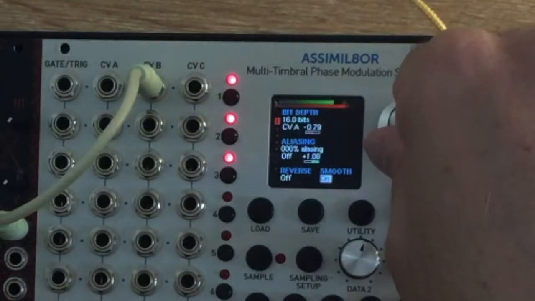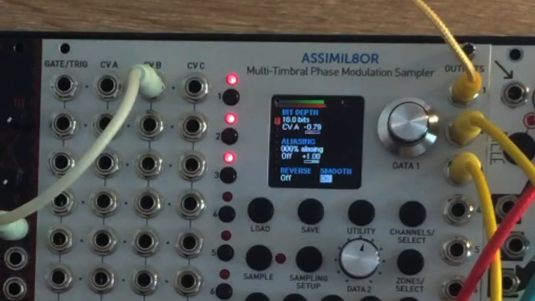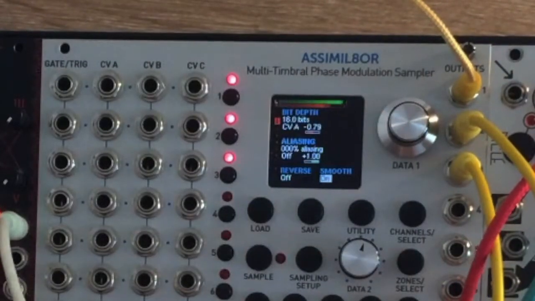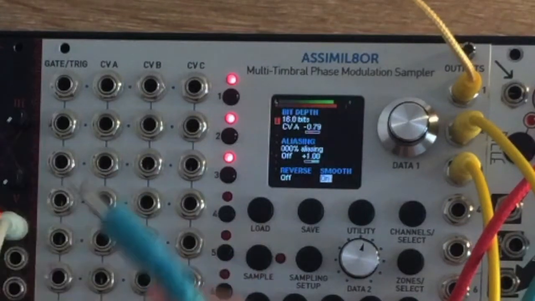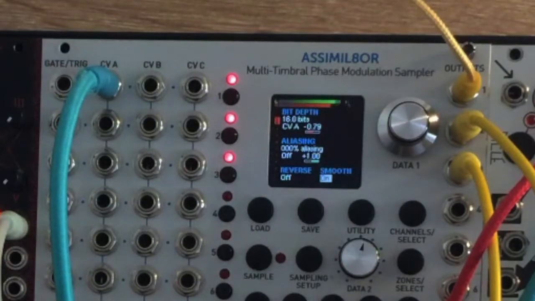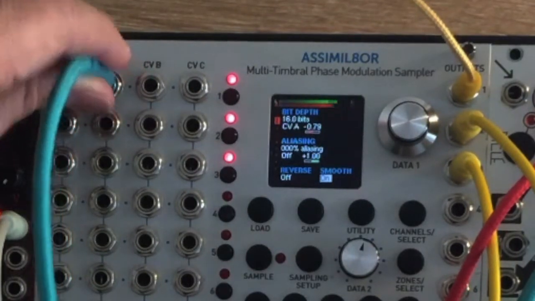And then what we have is CVA, which is on this cable here, being used for managing the bit depth. So I'll put A in, take it out.